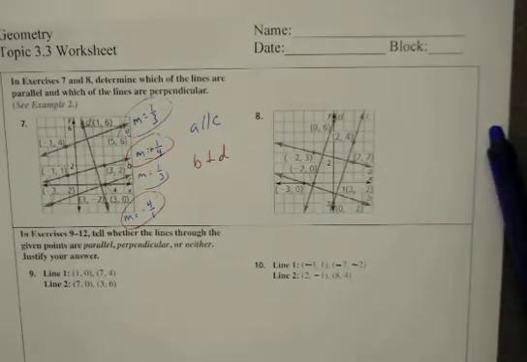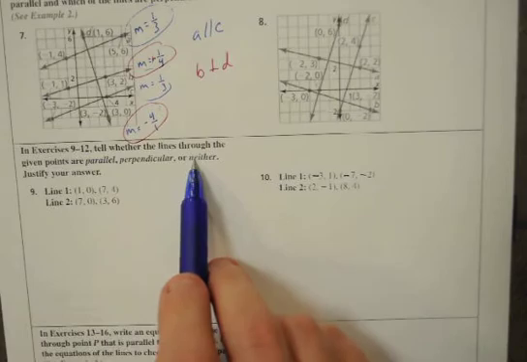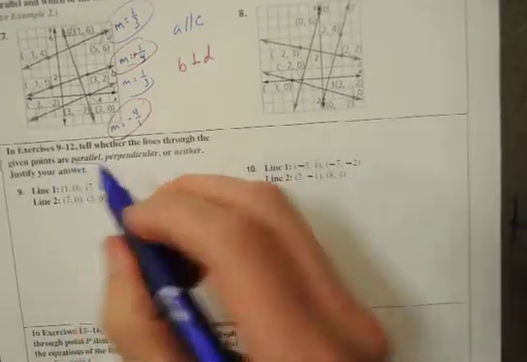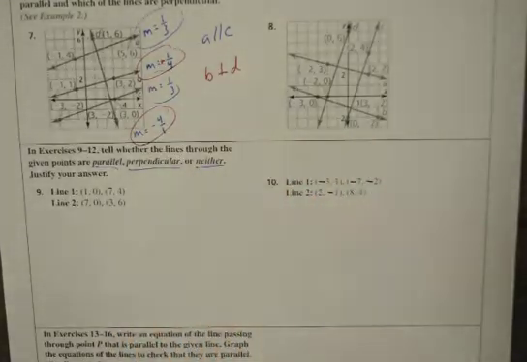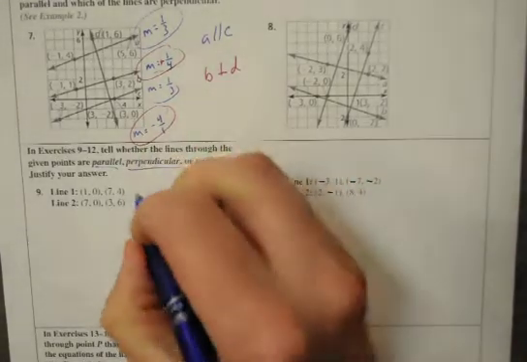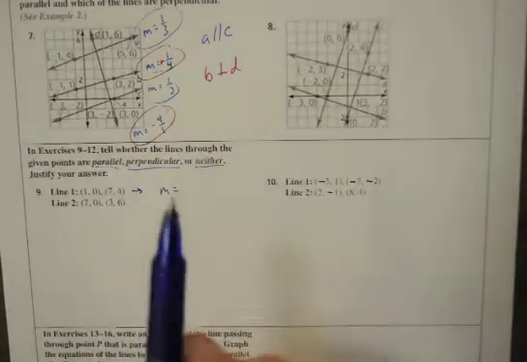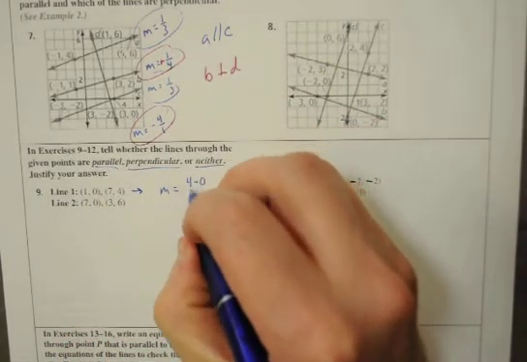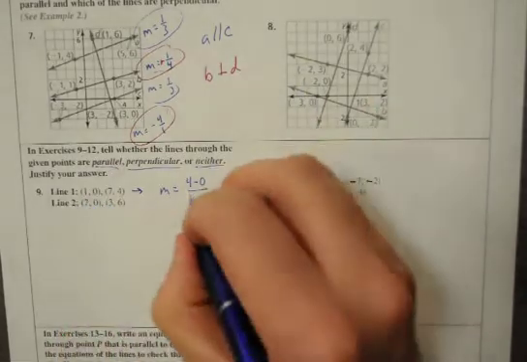Now do 8 on your own. Tell whether the lines through the given point are parallel, perpendicular, or neither. You do one just like this in the notes. Parallel means same slope, perpendicular means opposite reciprocal, or they are neither. So to find the slope of line 1, you do y minus y. I'm going to do 4 minus 0 to keep things positive.